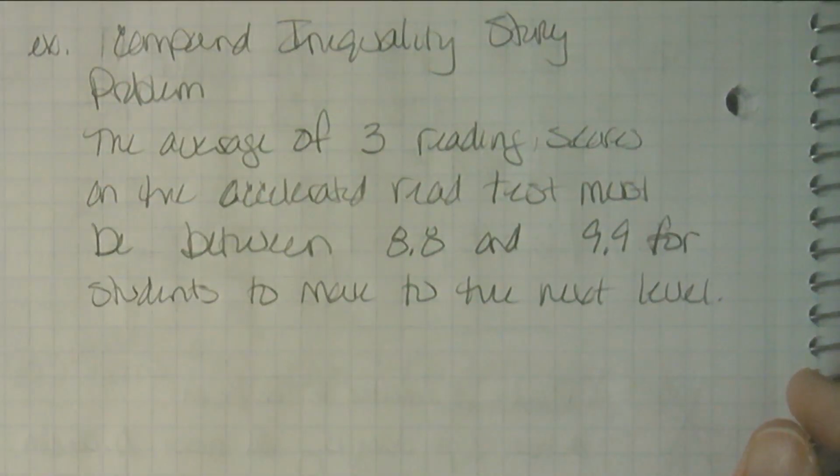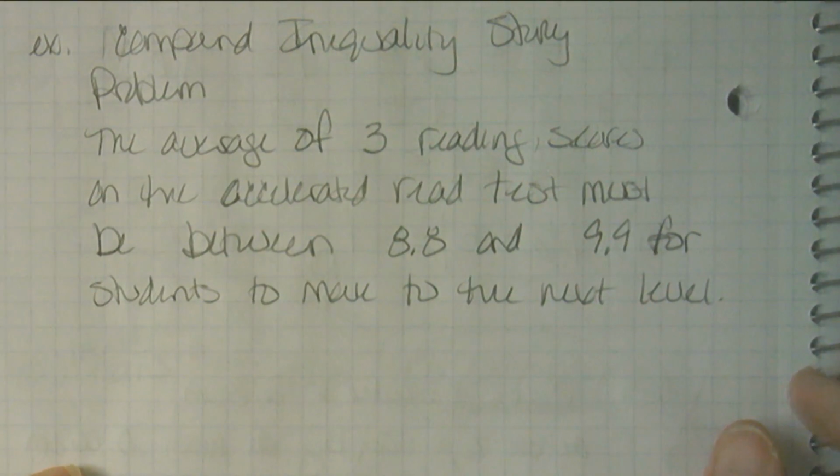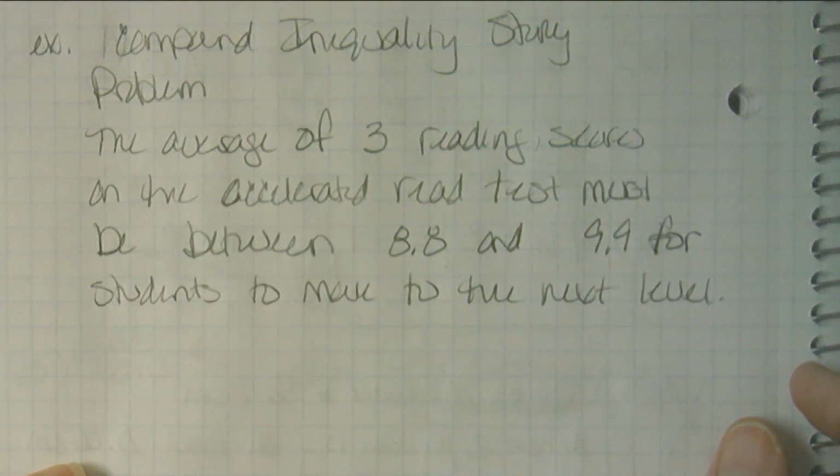You're all doing this. So you all have your marking pen in your hand. You're all writing this down. Ashton, you're writing this down.